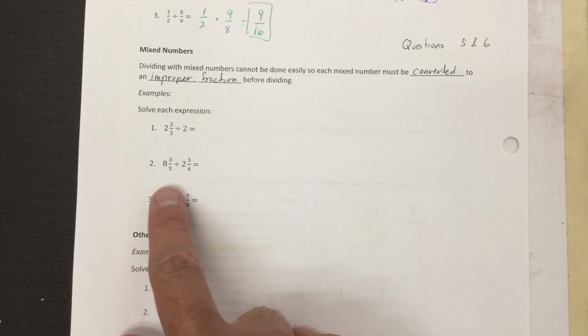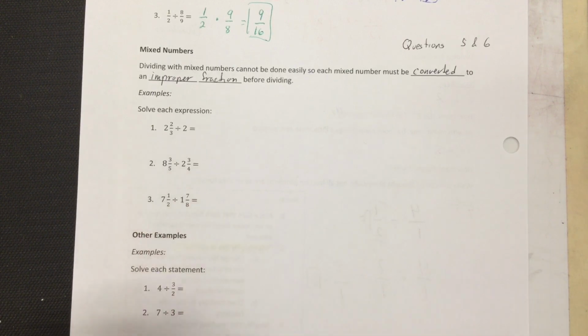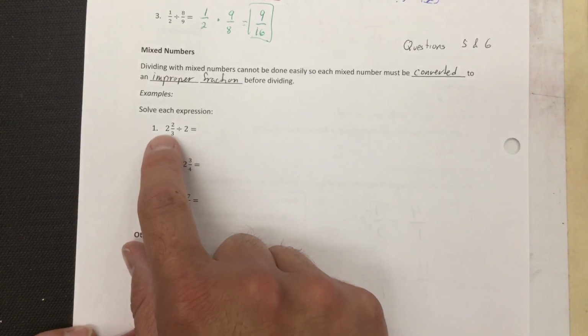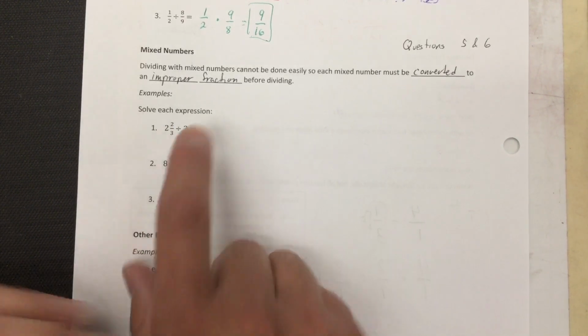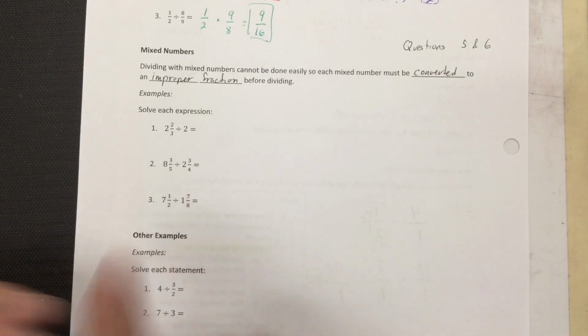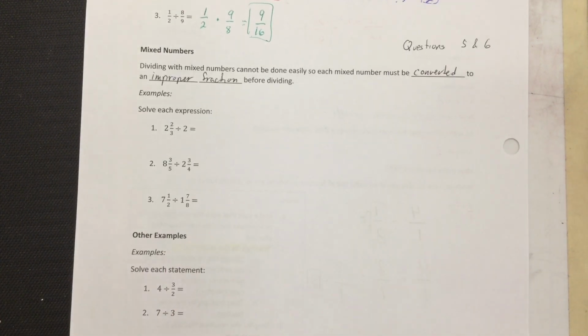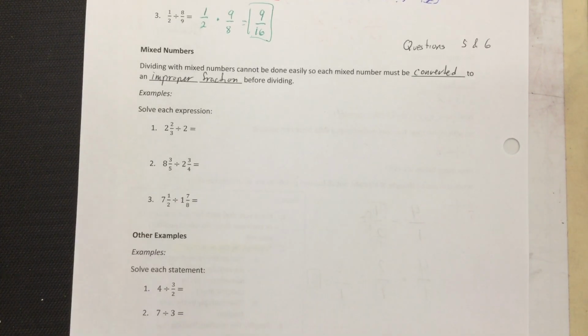So anytime we have a mixed number like this, even though they might be easier to understand because we have that whole number, which helps. Like this is 2 full ones and then 2/3 of another one. 2 is just 2, nice and easy. 8 full ones and then 3/5 of the last one there. Okay, so they are simpler, but we need to convert into an improper fraction before we do any dividing.